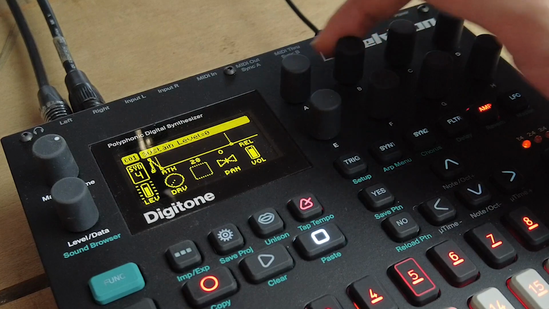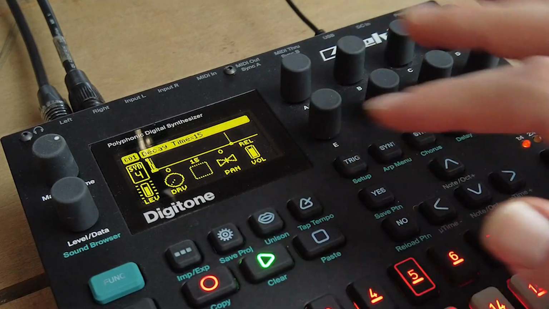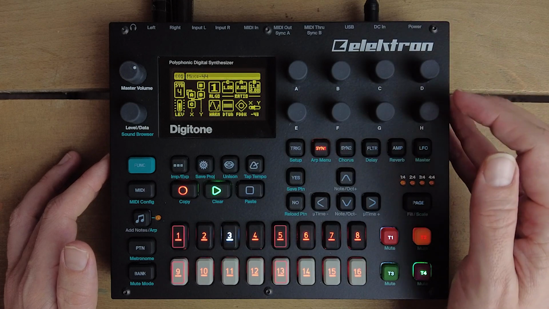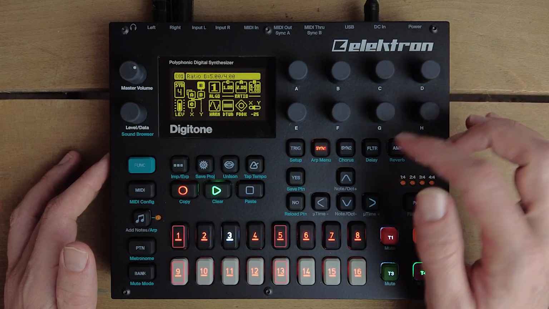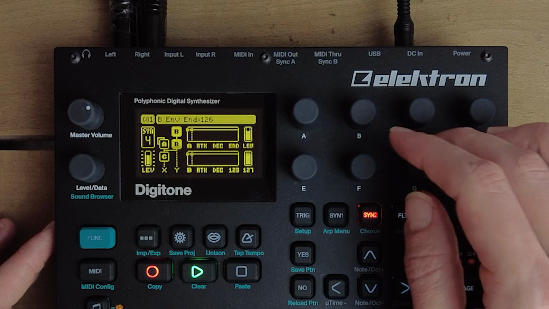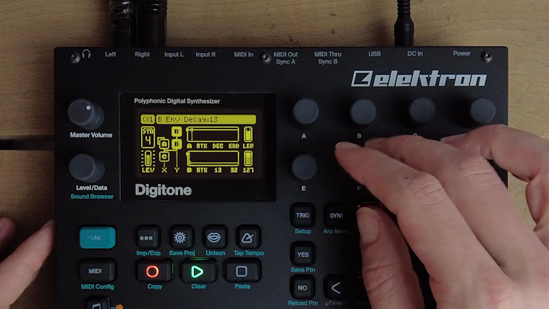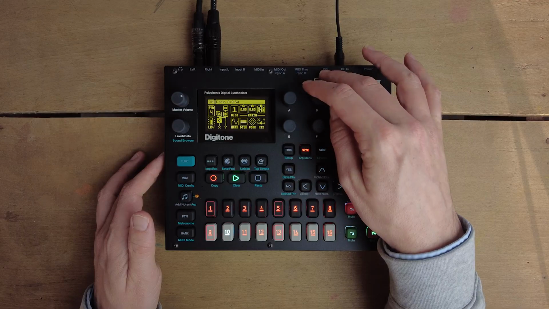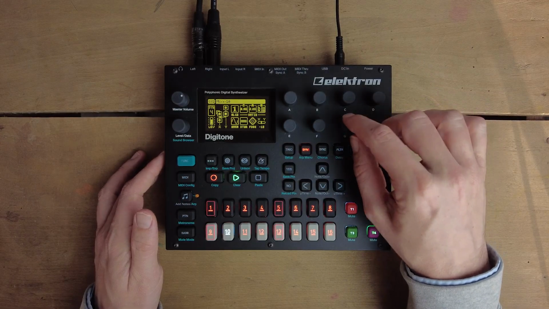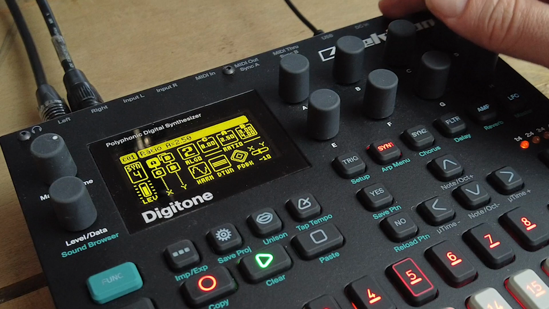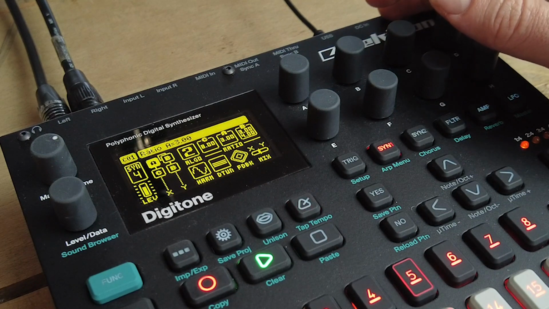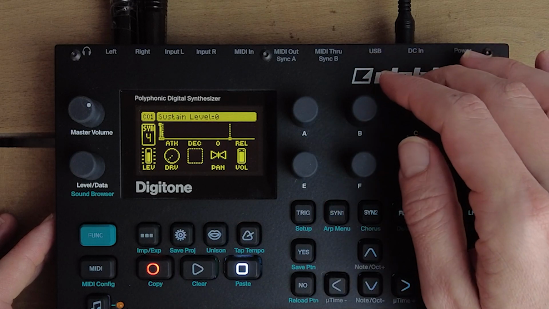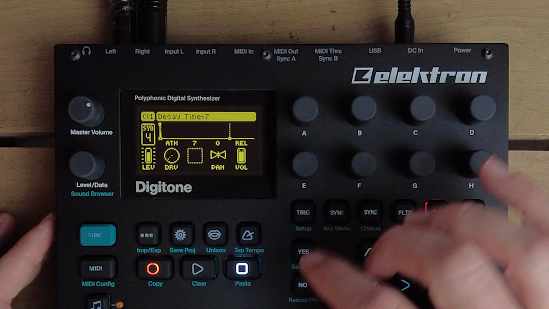Maybe make the amp short. Something like this, maybe.